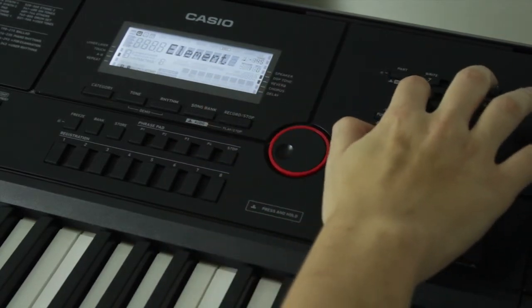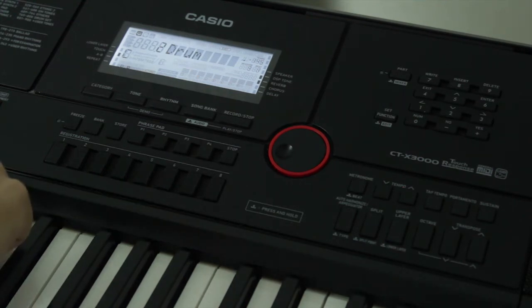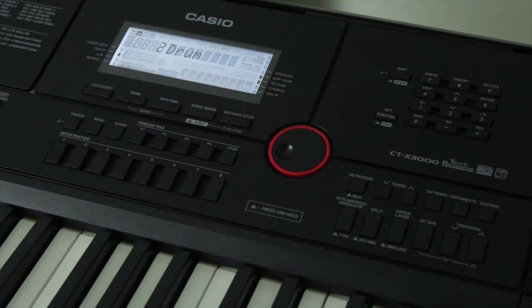Hit exit and you should return to the rhythm editor screen, but now with the new pattern data copied over to the previously empty variation 1. This is a pretty good starting point, but there are still some parts I want to change.